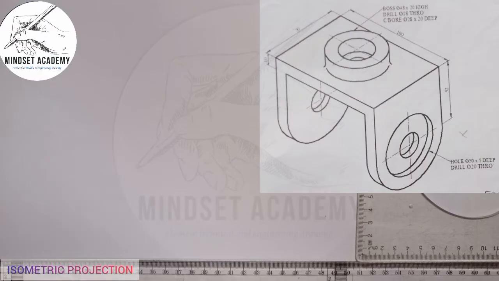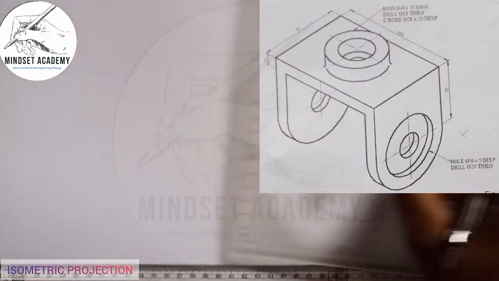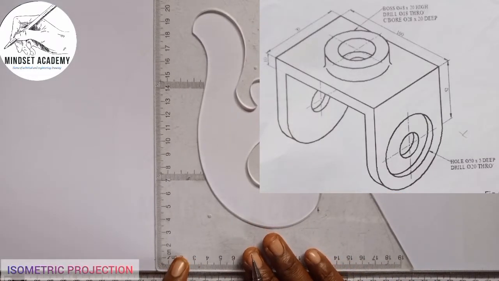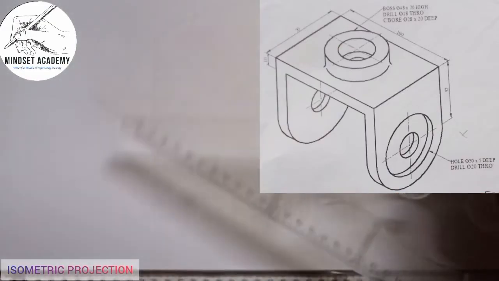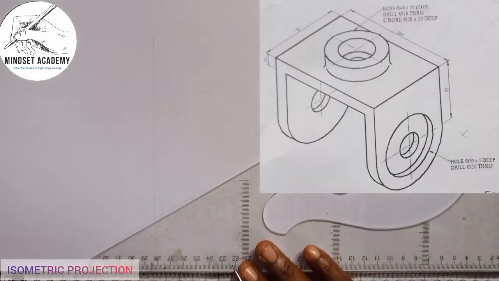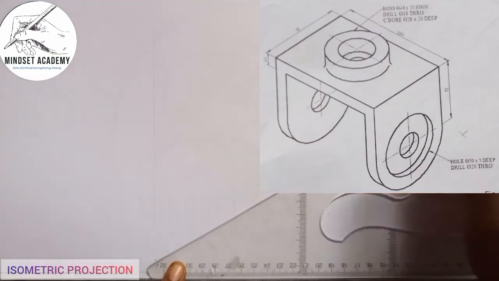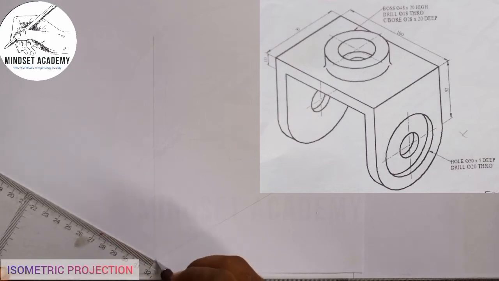Welcome to my channel, Mindset Academy, where we want to reproduce the figure displayed at the right hand side of the screen in isometric projection. Like I always tell you, the first thing you do when you're told to construct an isometric projection is draw your isometric axes. You draw your vertical axis, representing the y-axis, this way, the x-axis this way, and the z-axis this way.